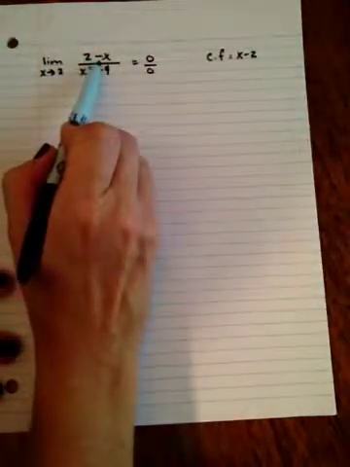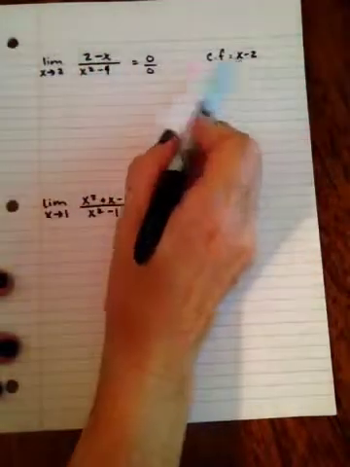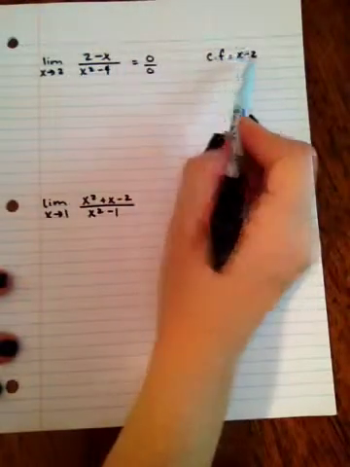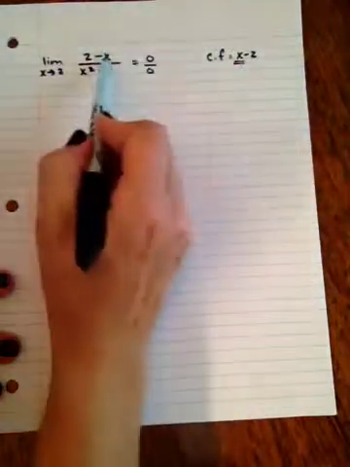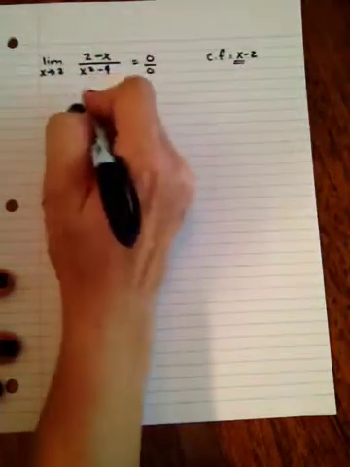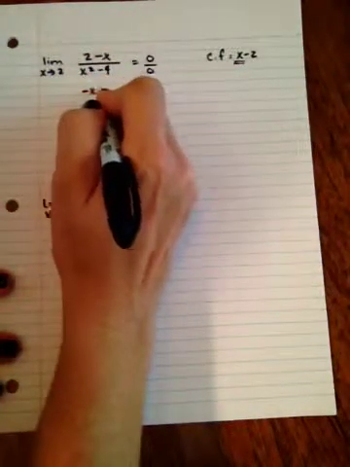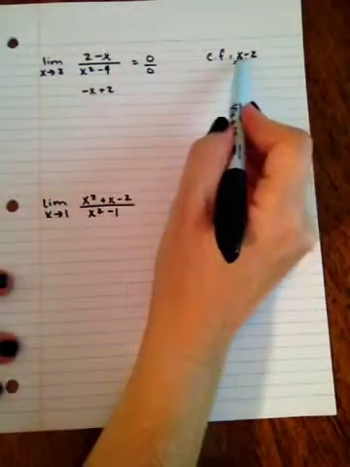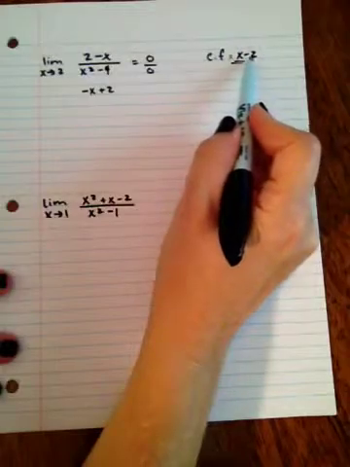Now this one's really close. So I'm actually going to try to change this one into that. So this is where the algebra comes in. Notice the x is first. So I'm going to move this x into the front. So I'm going to have a negative x plus 2 in my numerator. Everything's fine, but the signs are off.